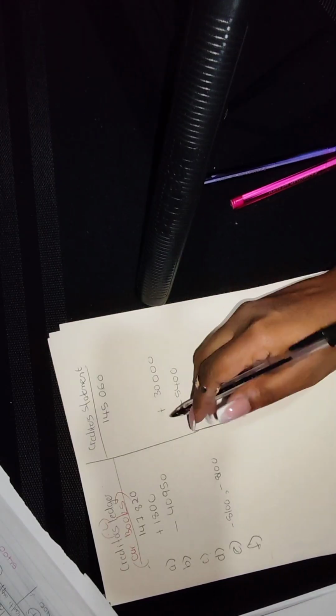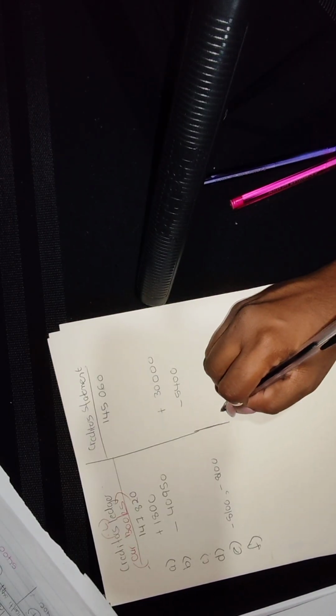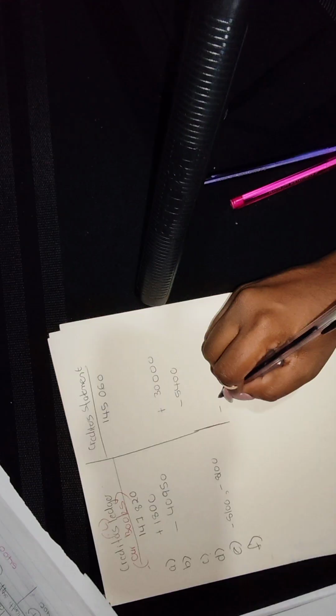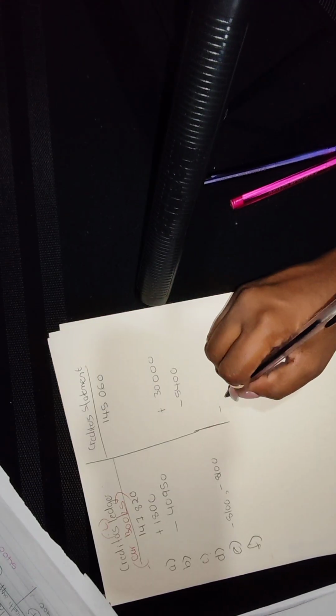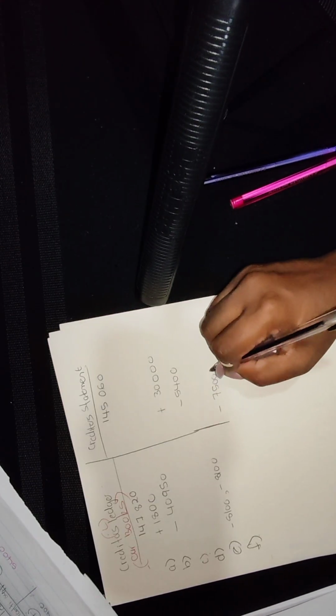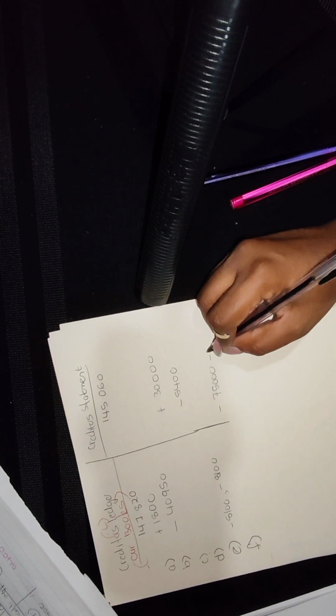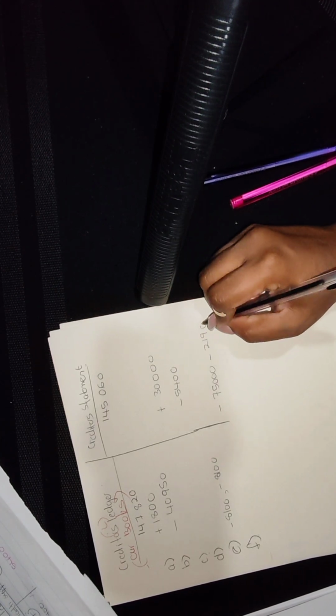It ended on the 24th and they do not know that we paid. So I'm going to go to the statement and I'm going to say minus the 75,000 that I paid and then minus the discount that I received.